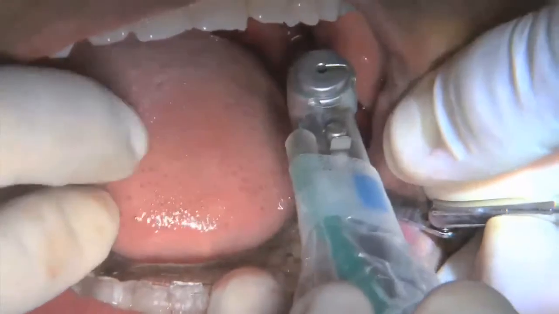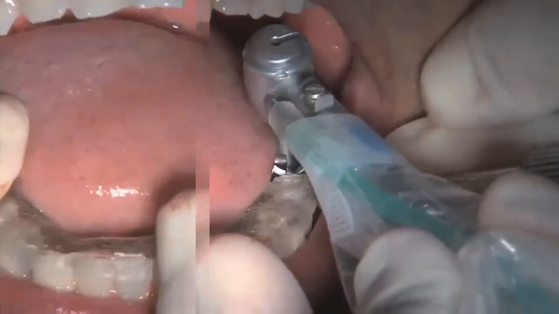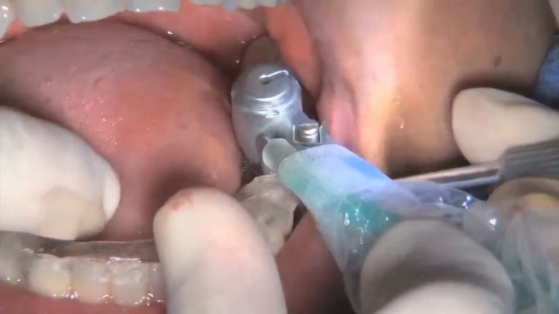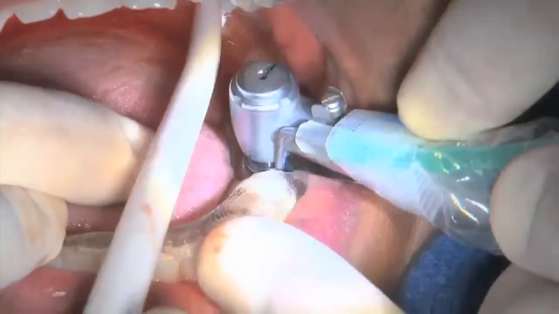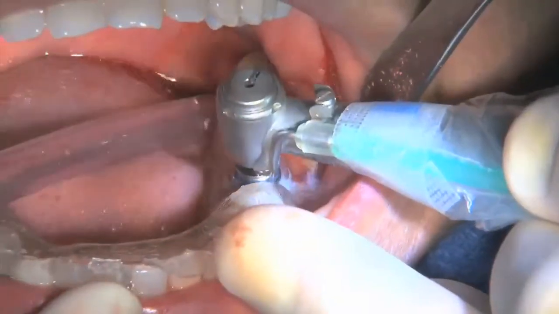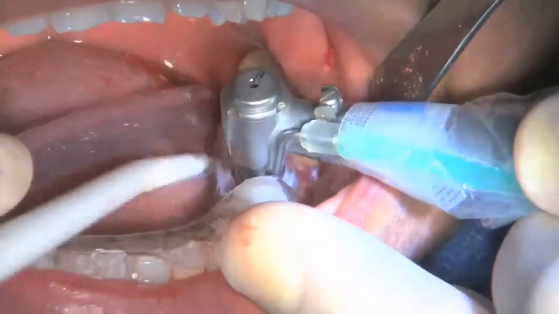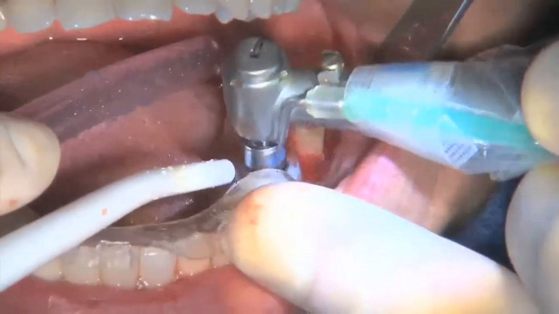The drilling sequence continues with the 3.5 by 8 millimeter drill, followed by the 3.5 by 10, followed by the 4.3 by 10, and finally the 5.0 by 10 millimeter drill with the corresponding drill guides. Each of these tapered drills has a built-in depth stop.